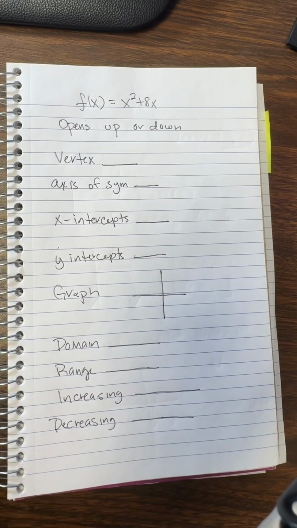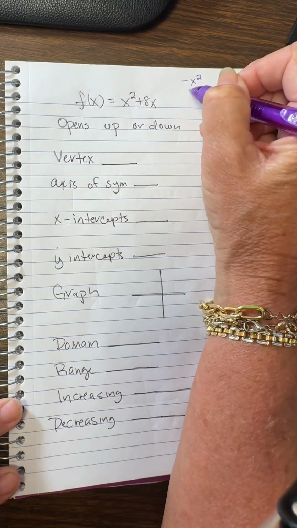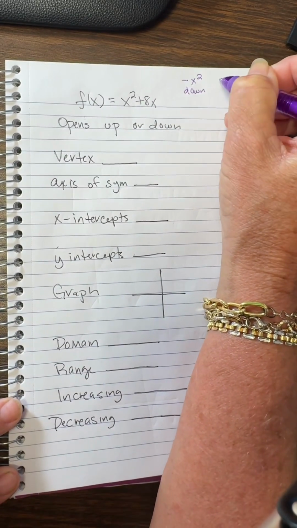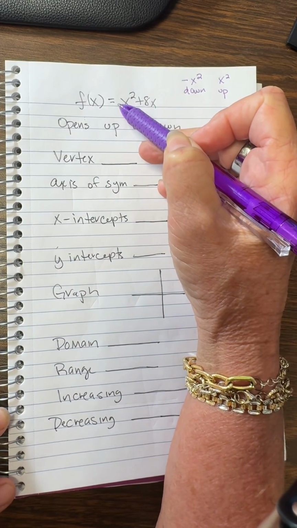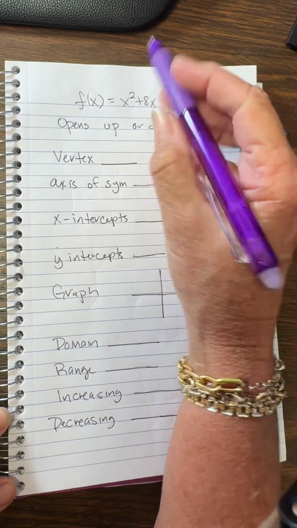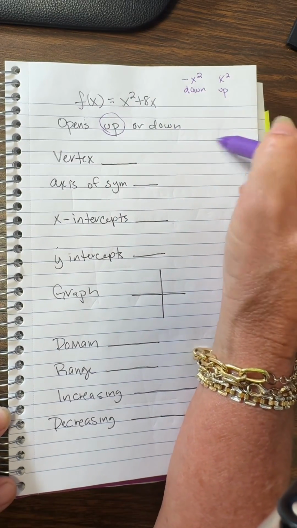Now, to tell if it opens up or down, we look at the sign in front of the x squared term. If it's negative x squared, it opens down. If it's positive x squared, it opens up. So that opens up, and your parabola should look like a regular U.